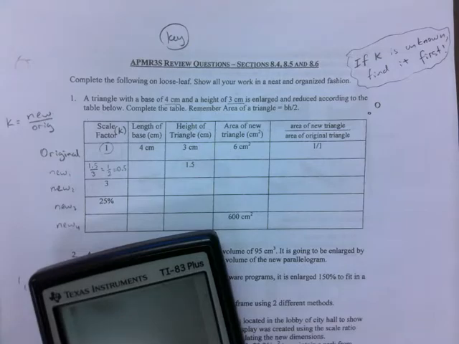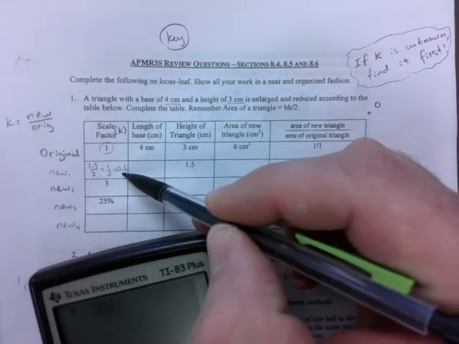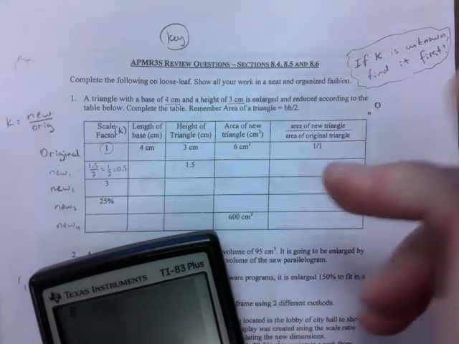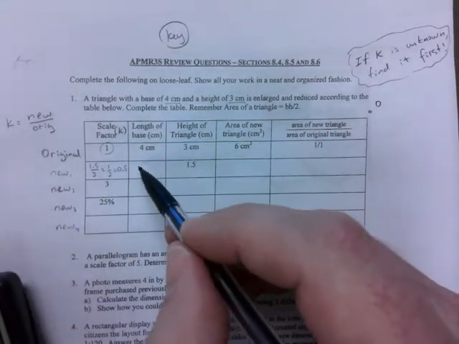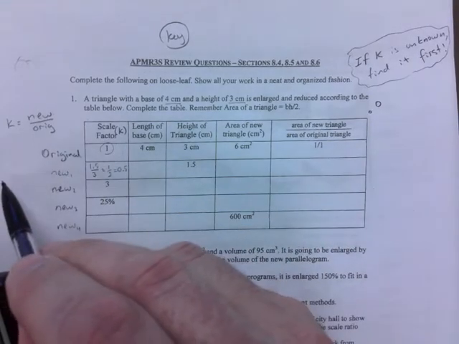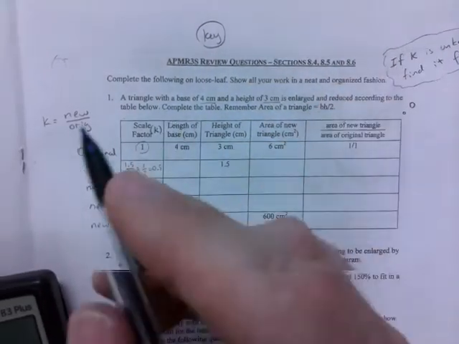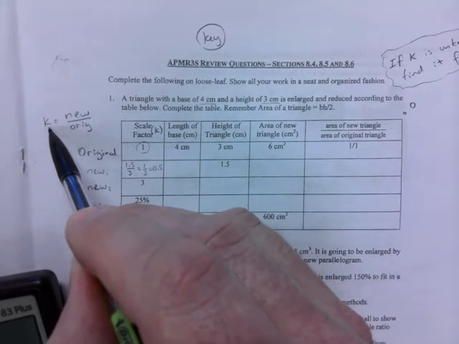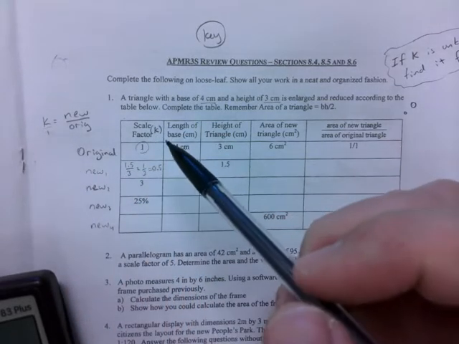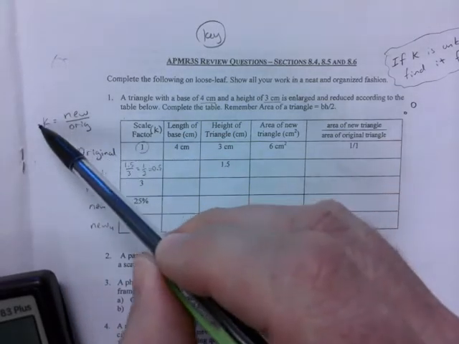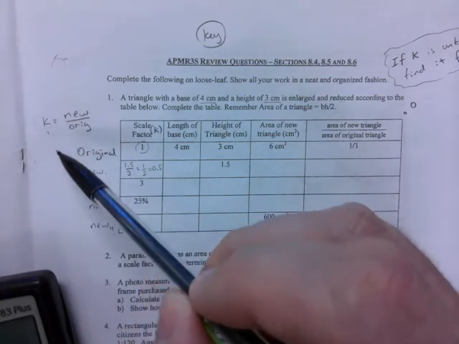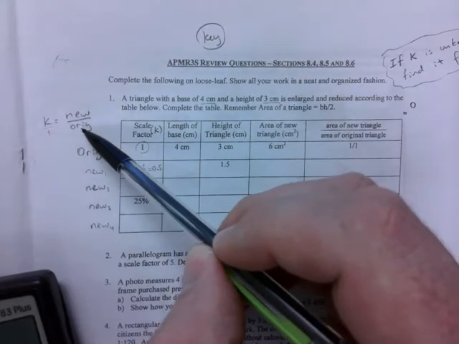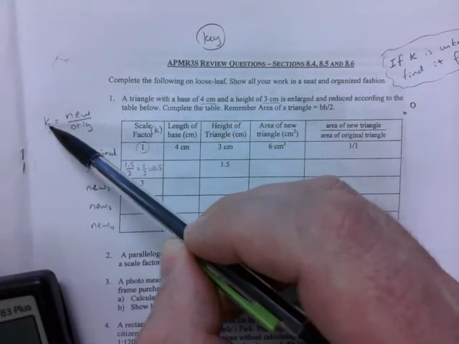Now that we have the scale factor, finding everything else is actually pretty straightforward. You can set up a proportion somewhere outside, or just go by this equation. If you put a 1 here, or if k happens to be a fraction, you don't need to put a 1 underneath. But basically, if this is your unknown, you have to multiply by k.